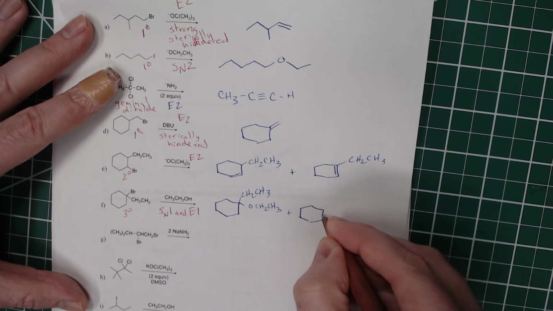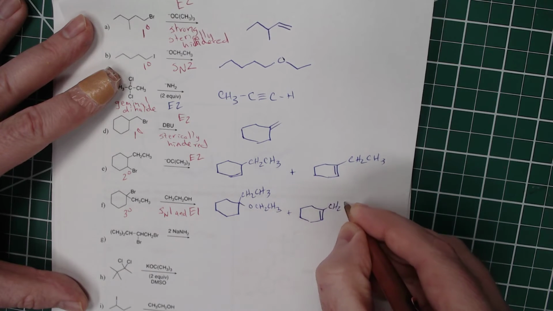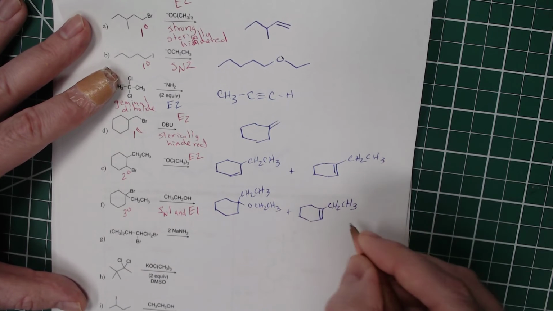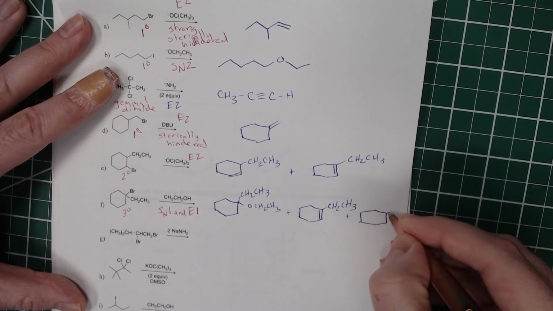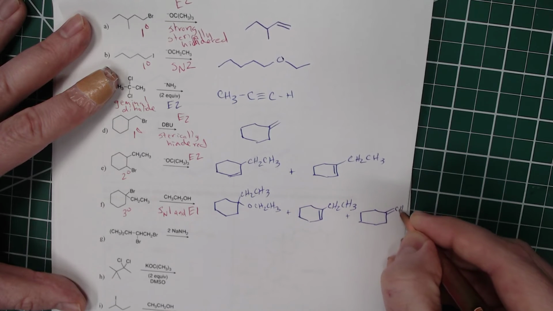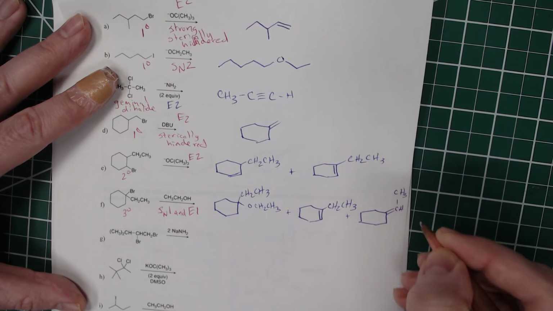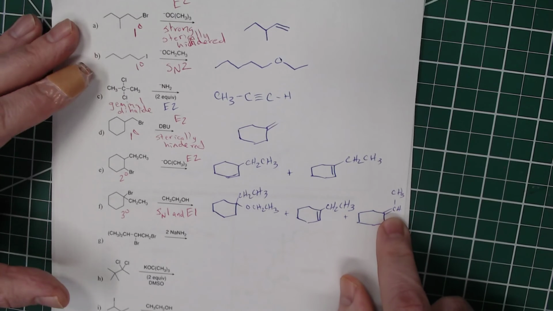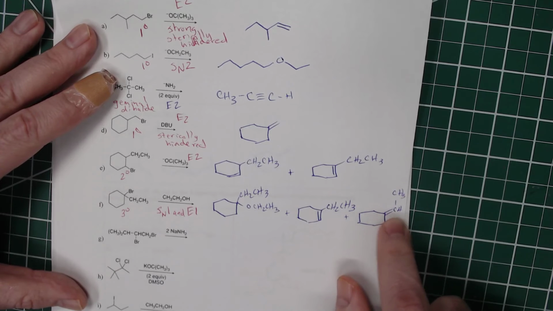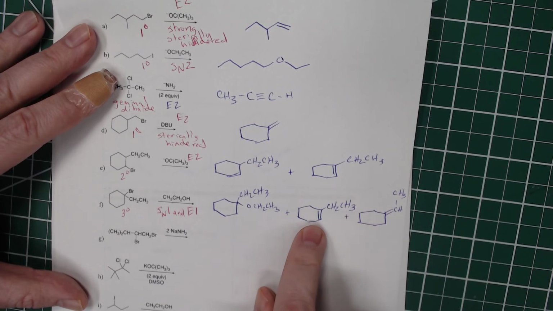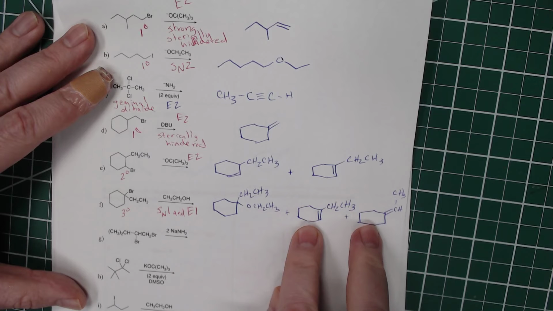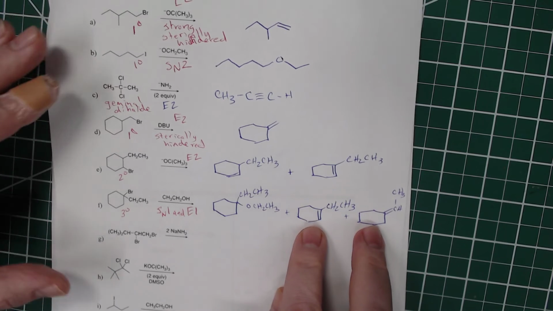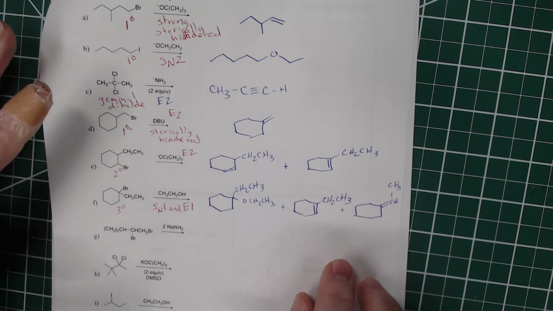And then we have two possibilities for an elimination product. One is going to be the more substituted CH2, CH3, and then the other CH and then CH3. So that would be this exocyclic alkene. All right. From those, this one is probably going to be favored, although both of these are tri-substituted alkenes.